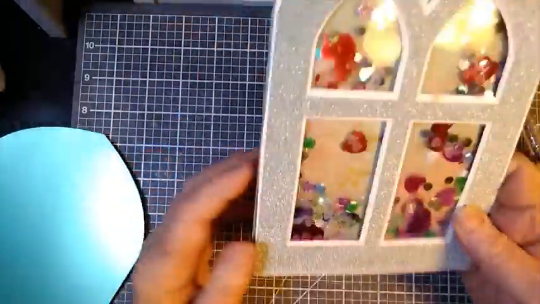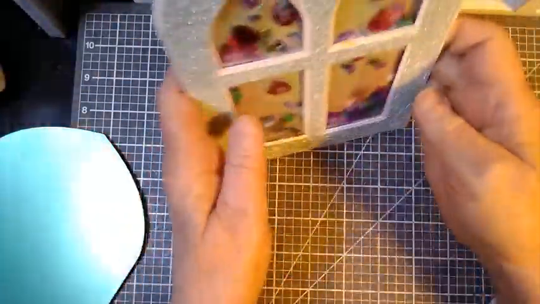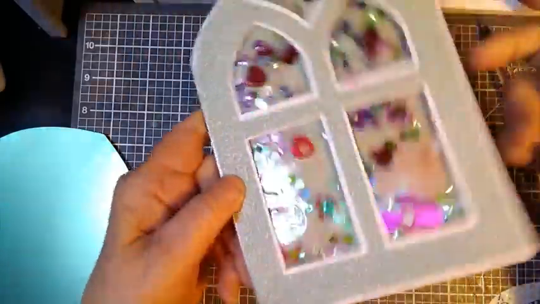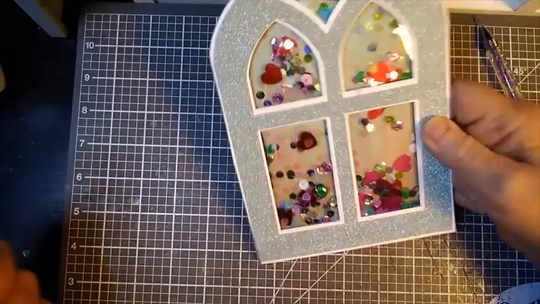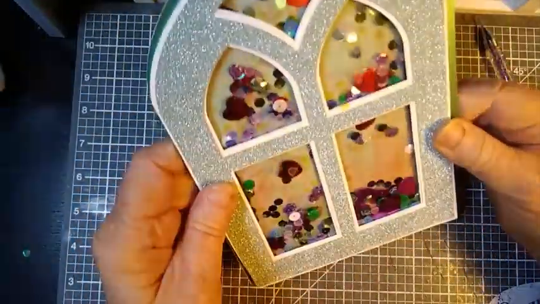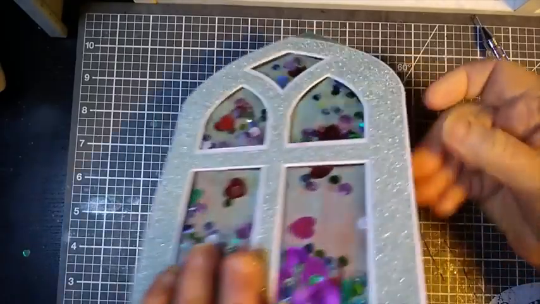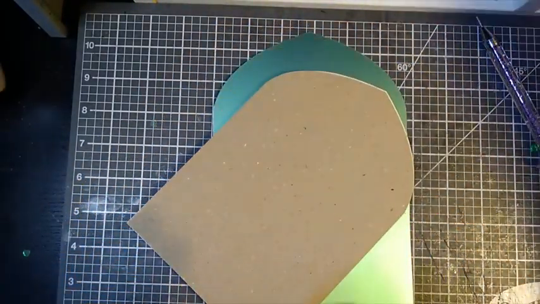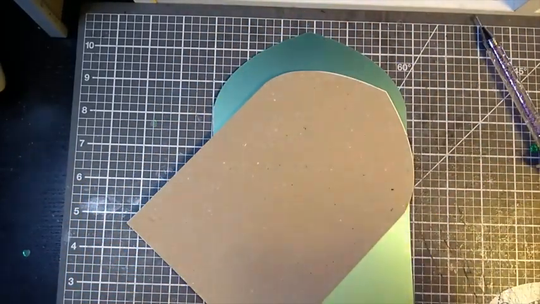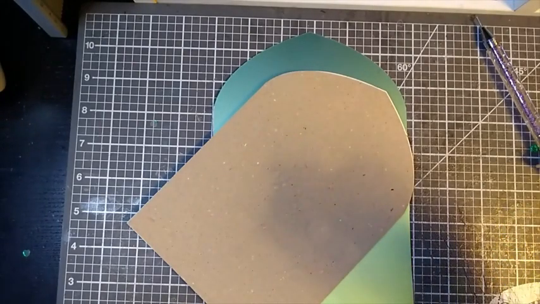Right, you can give it a shake, and some of those did stay in the top there, so that's good. Could use even a little more, but I think we're going to be happy with that. Now that is going to go onto the back of this piece here. Use the liquid glue for this.